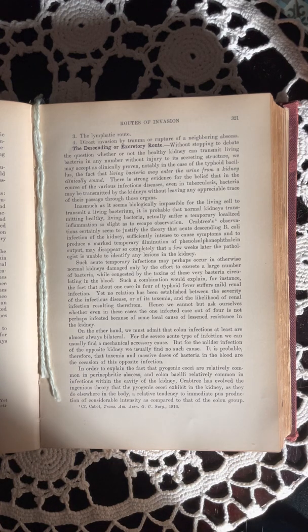Such acute temporary infections may perhaps occur in otherwise normal kidneys, damaged only by the effort to excrete a large number of bacteria, while congested by the toxins of these very bacteria circulating in the blood. Such a combination would explain, for instance, the fact that about 1 case in 4 of typhoid fever suffers mild renal infection. Yet no relation has been established between the severity of the infectious disease or of its toxemia and the likelihood of renal infection resulting therefrom. Hence, we cannot but ask ourselves whether even in these cases the 1 infected case out of 4 is not perhaps infected because of some local cause of lessened resistance in the kidney.